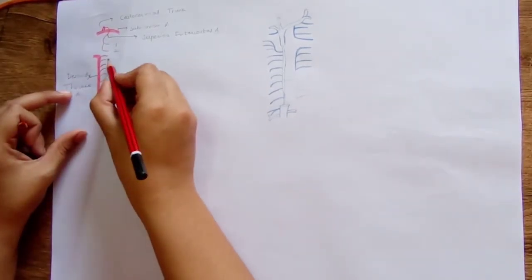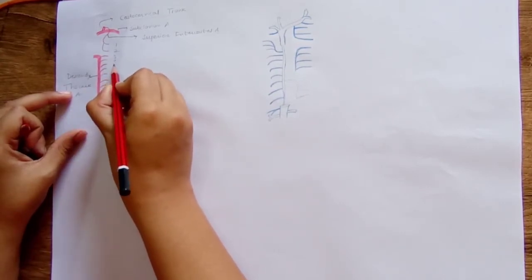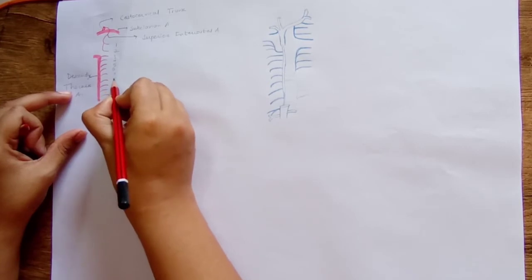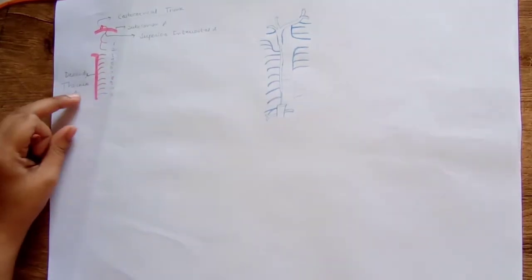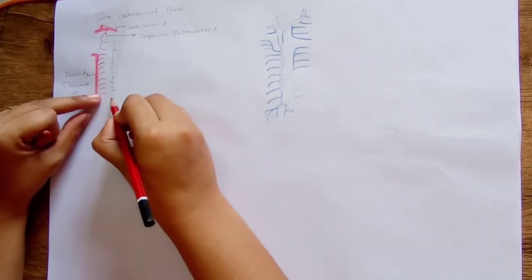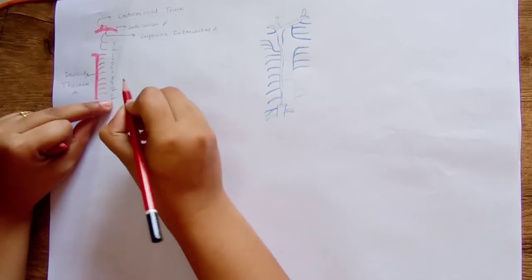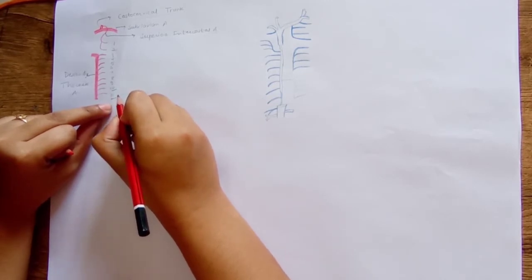These branches supply each of the intercostal spaces. In the case of the 10th and 11th intercostal spaces, there is a single artery which supplies these spaces, which is the posterior intercostal artery.